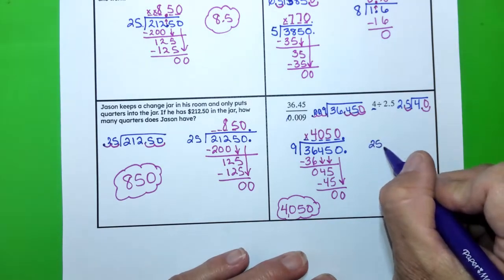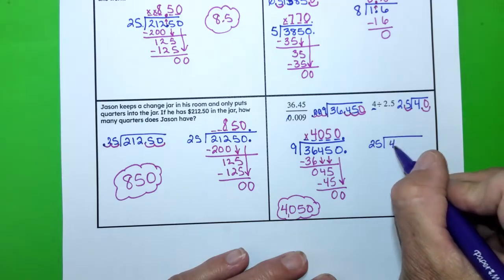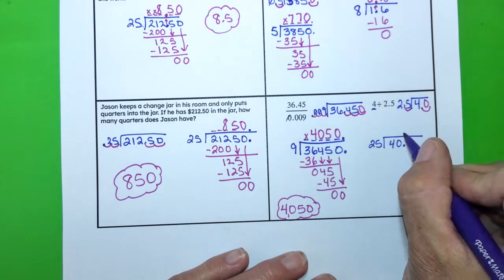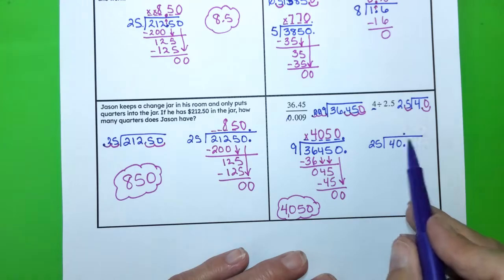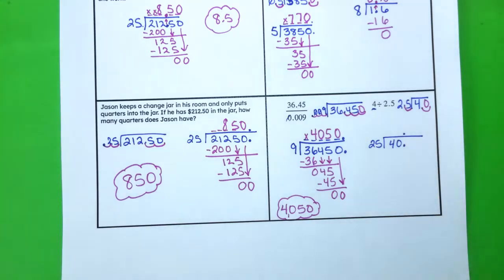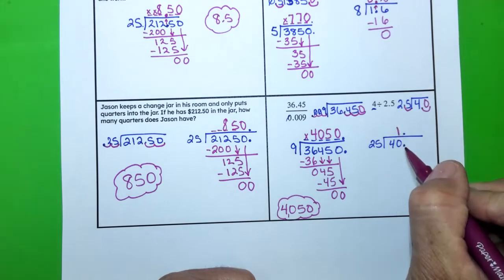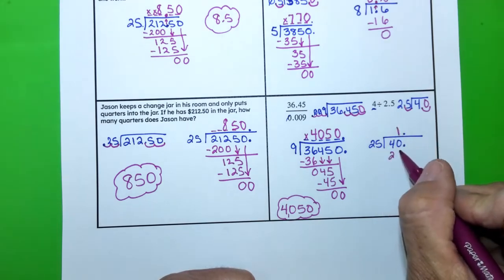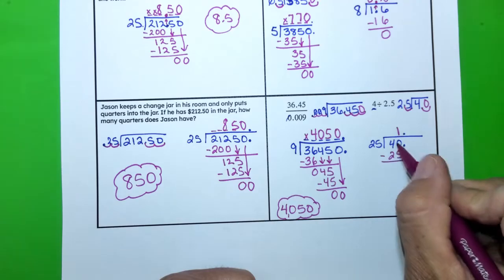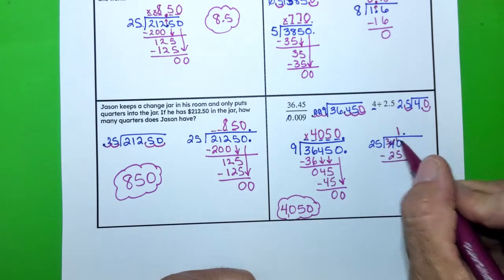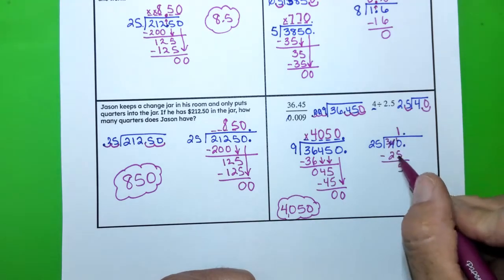25 on the outside. On the inside, I've got 40 with the decimal at the back. Notice I left a little space. What's going to happen? 25 fits into 40 only 1 time. 1 times 25 is 25. Subtract, borrow from the 4, 3. 10 minus 5 is 5. 3 minus 2 is 1.